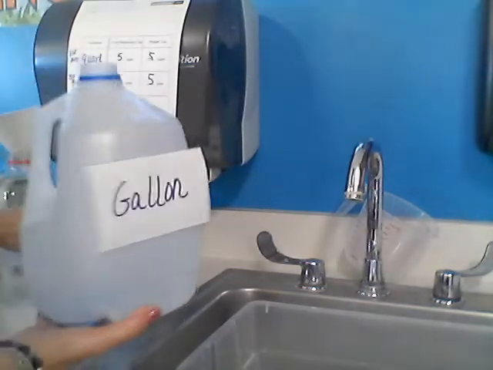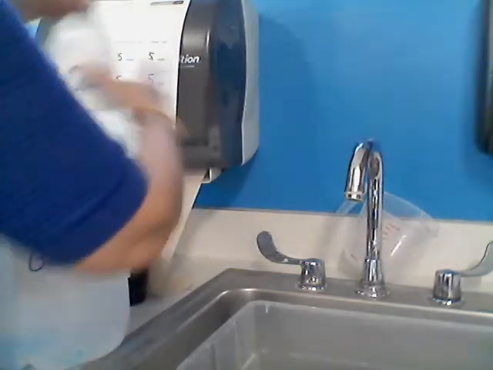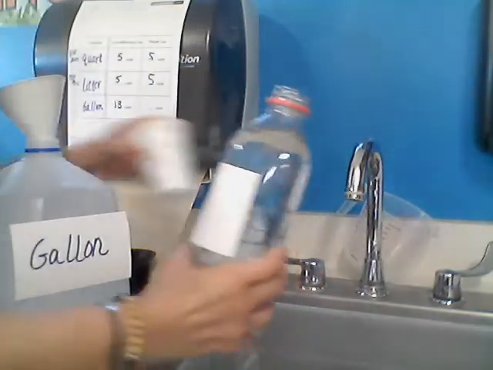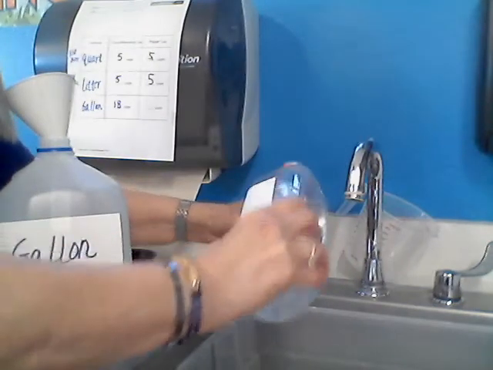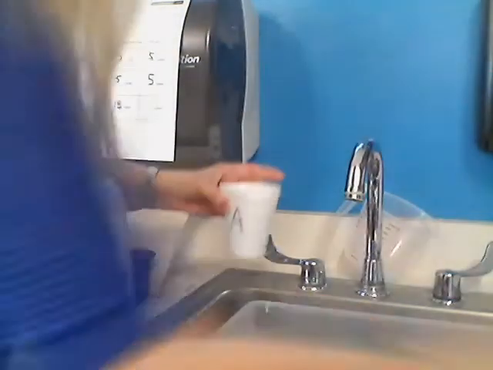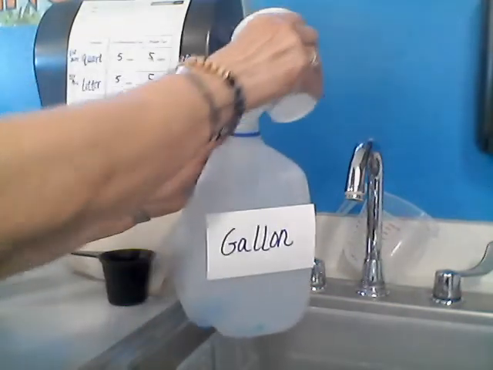But we're going to go ahead and test it out just to be on the safe side. And I'm going to recycle, and I'm going to use the water that I've used for my quart and my liter, just so that I don't waste any unnecessary water.